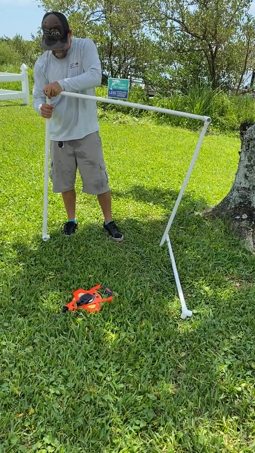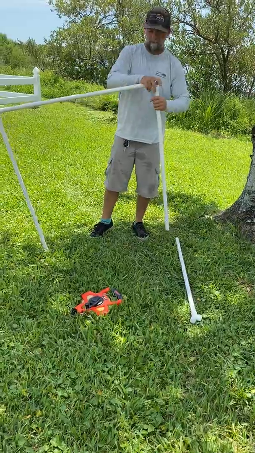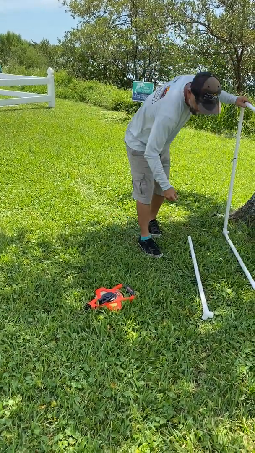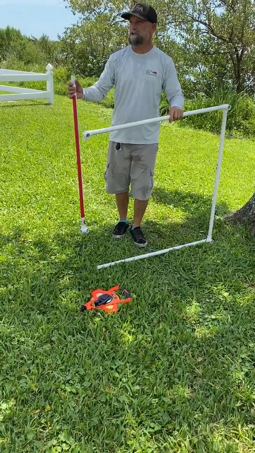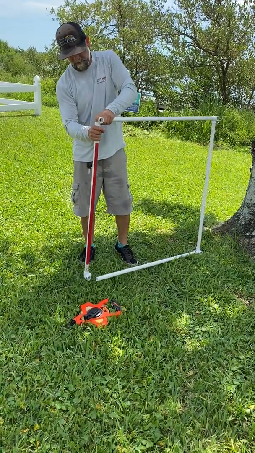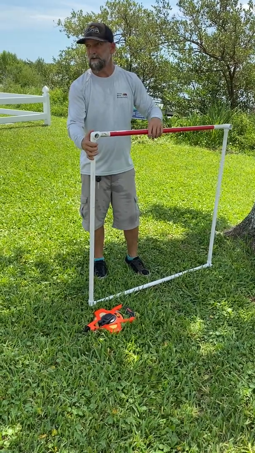Show you today is how to monitor to see that what we did was actually worth anything. So is it successful or not? There are all different ways to do monitoring. There are different scientific methods that have been developed, and one of them is using this thing called a quadrat.